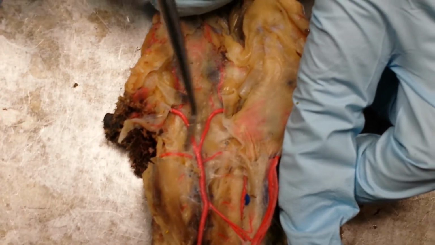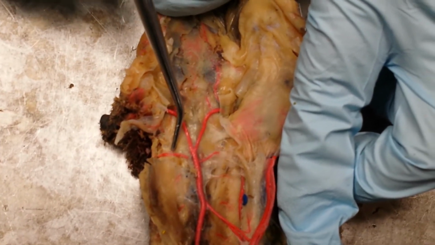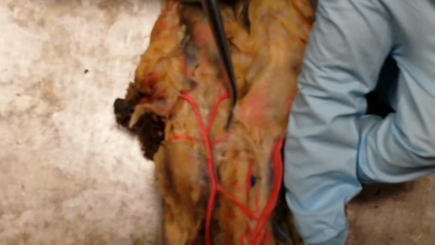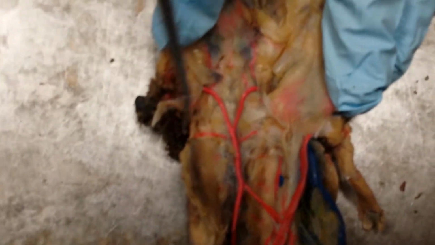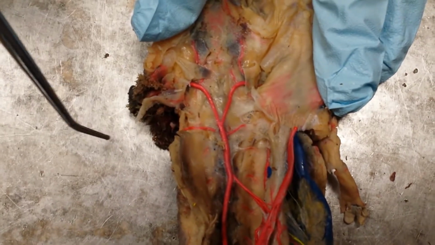The first branch, as we're moving anterior, is called the subclavian artery. The subclavian arteries go out to the arm, so if you are curious and want to dig them all the way out to the arm, you can find them. They're also going to be in your cat.